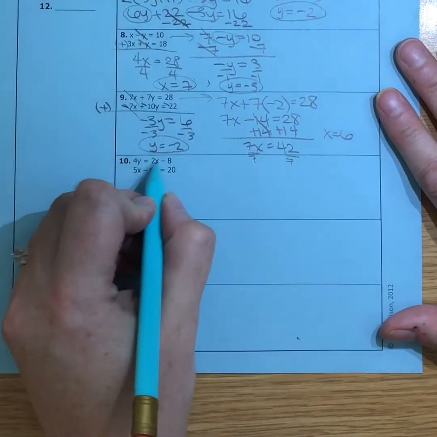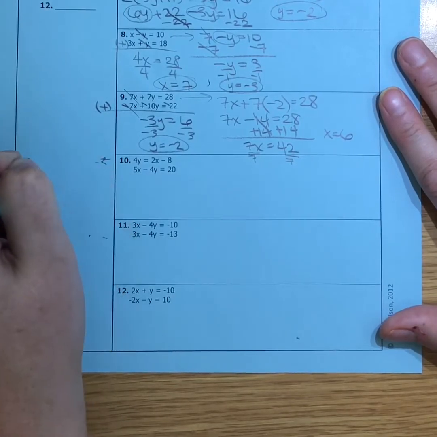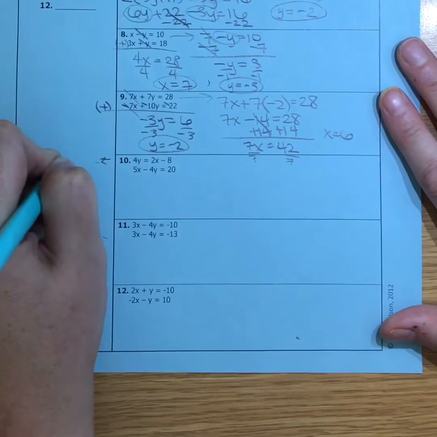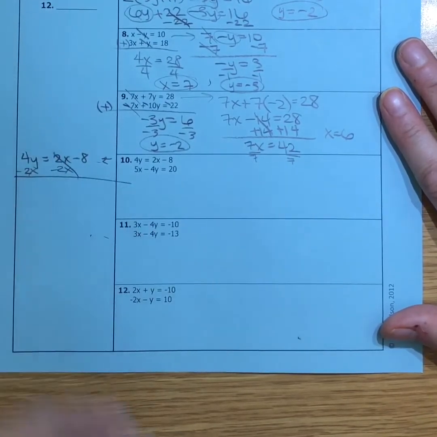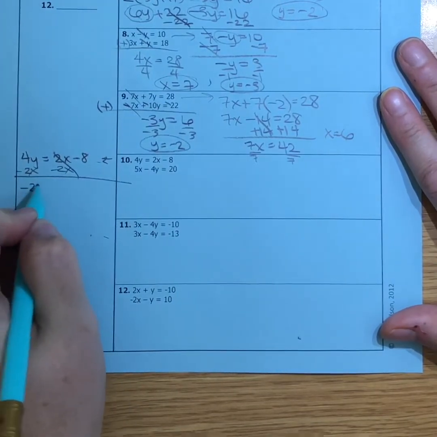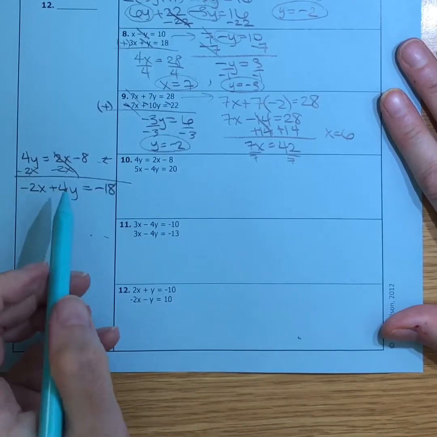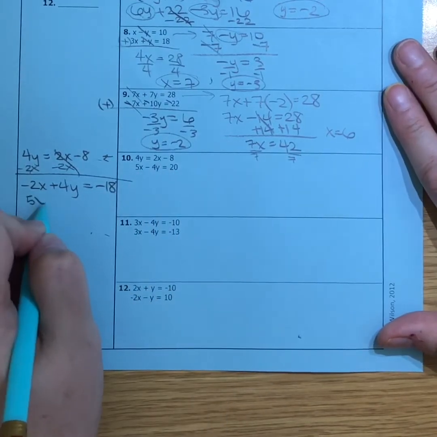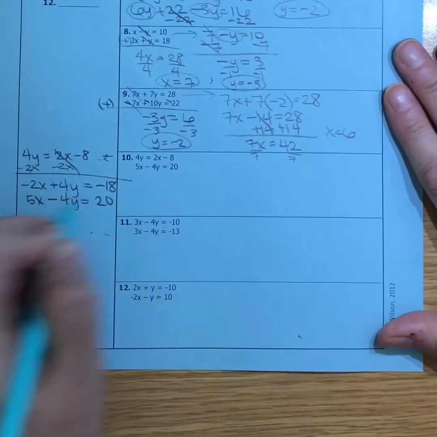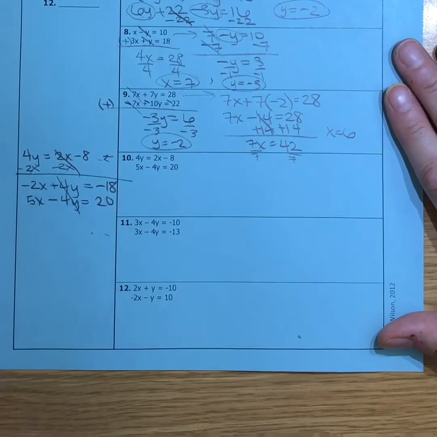I don't have much room, so I'll just show you over here. If I take the 4y equals 2x minus 8, I'm going to subtract the 2x to the other side. Basically, I'm going to get it in standard form, so that ax plus by equals c. So I have negative 2x plus 4y, because it's a positive 4y, equals negative 8. Now, see how the second equation, I'm just going to write it underneath, is 5x minus 4y equals 20? Well, the beautiful thing is that positive 4y and the negative 4y line up and eliminate each other.